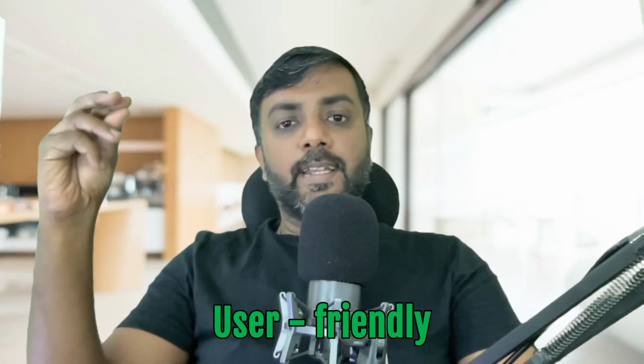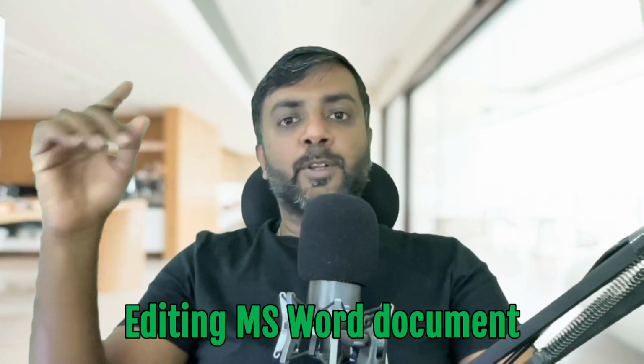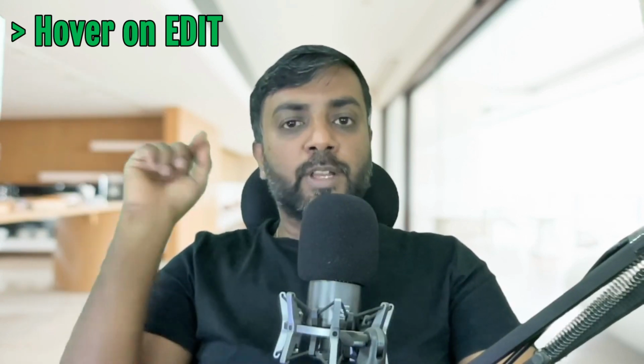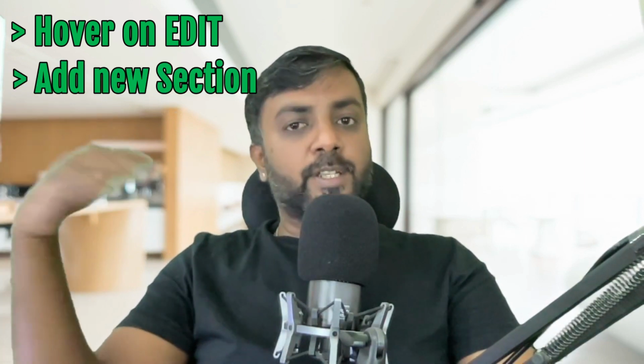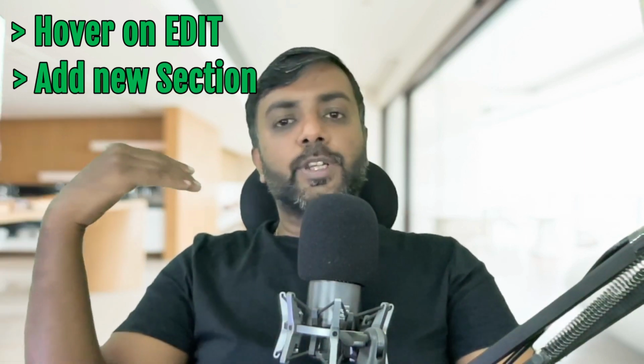So there you have it. It's very simple. The editor is very user-friendly. It's like editing a Microsoft Word document. All you have to do is hover on the element you want to edit. Just click on it. You can add new sections. You can add new elements. It's so easy to do.